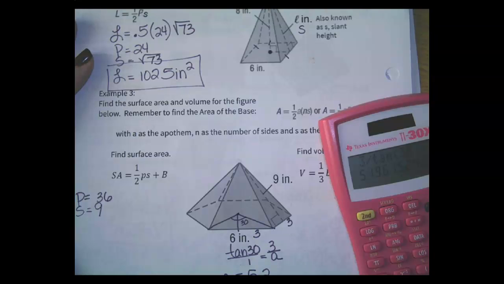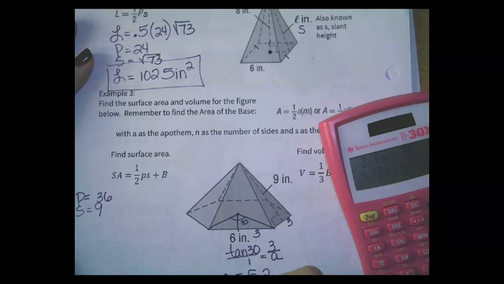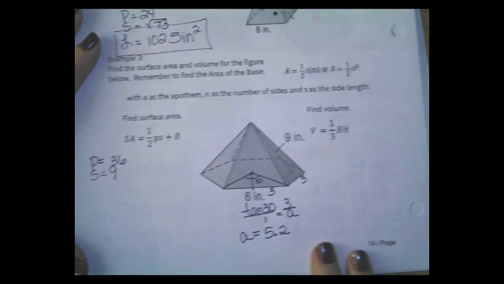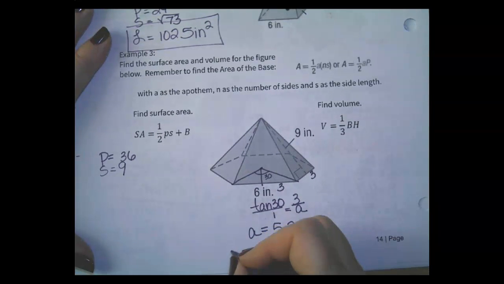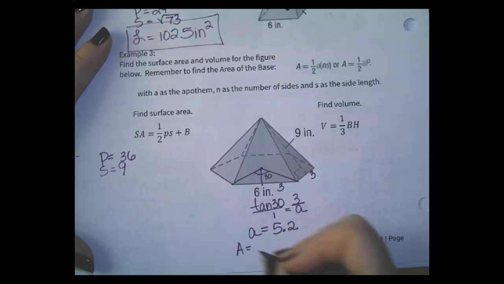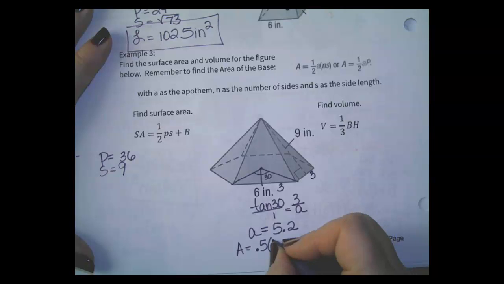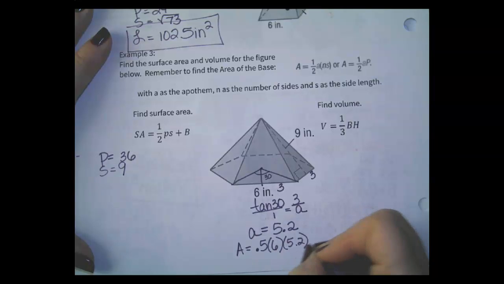So this is 6 for my triangle. Can you even see this? Okay, so area of my hexagon. So area is equal to that triangle, 0.5, which is base is 6. The height we decided was 5.2. And how many sides?